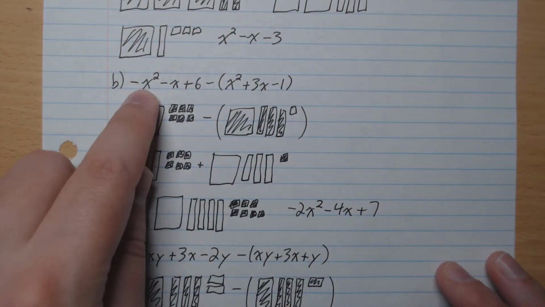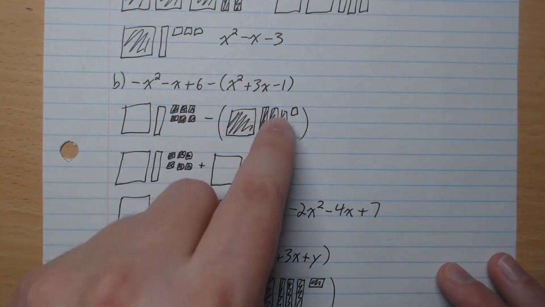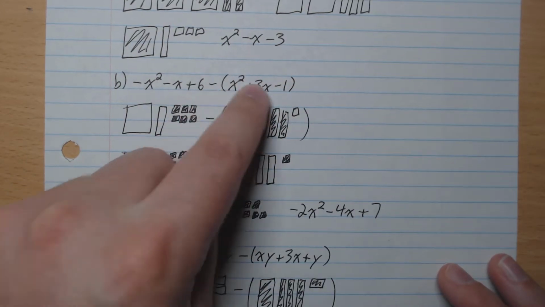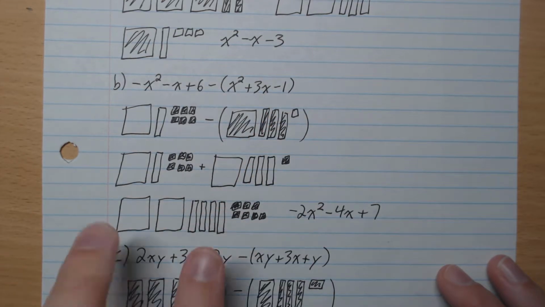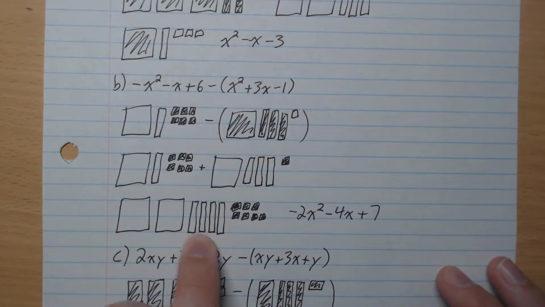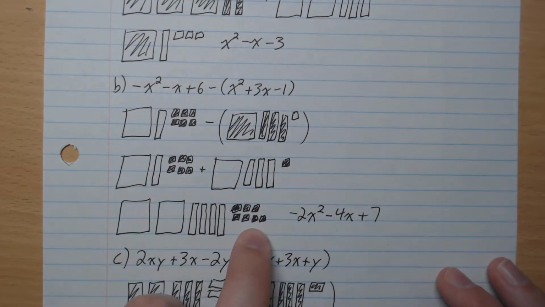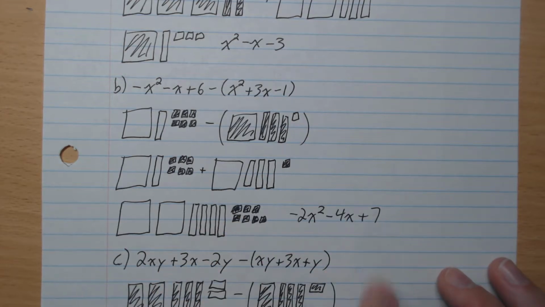B: negative x squared minus x plus 6, minus x squared plus 3x minus 1. Distribute the negative, so minus x squared minus 3x plus 1. Negative 2x squared minus 4x, and then 6 plus 1, 7. So we have negative 2x squared minus 4x plus 7.